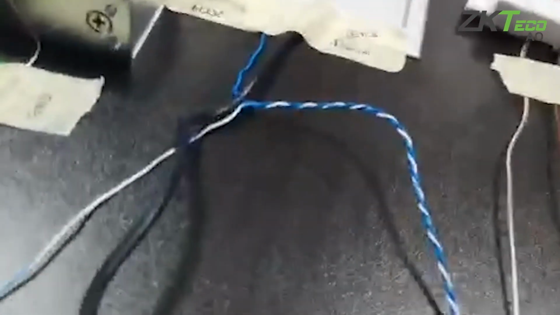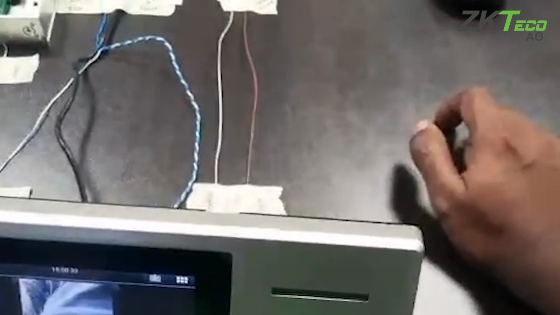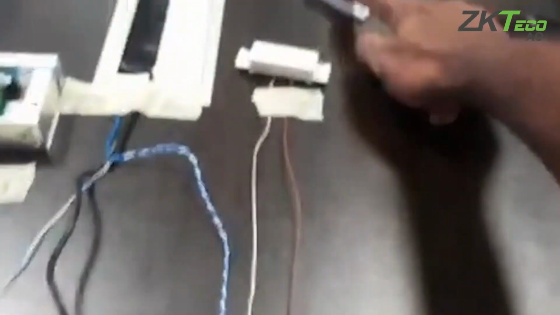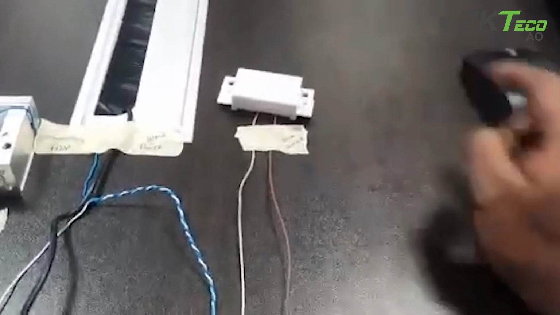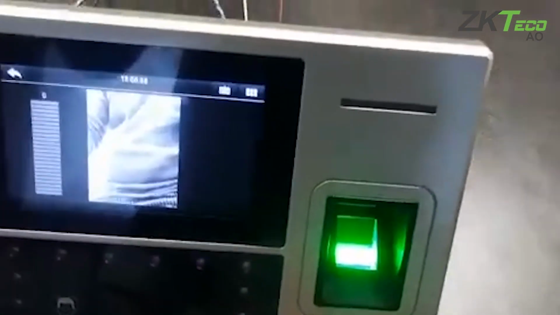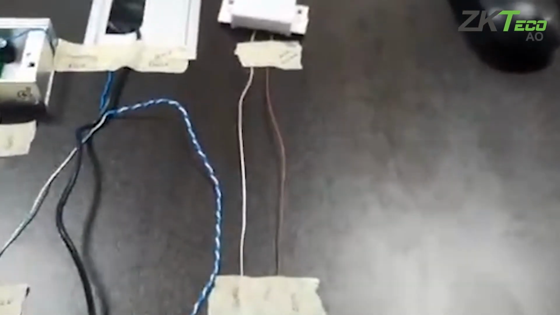I think you can hear the buzzer sound. The sensor is not closed, so the alarm keeps ringing. When the sensor closes, the alarm goes off. You can see the alarm goes off now. So this is the working condition of the access control option with the sensor.